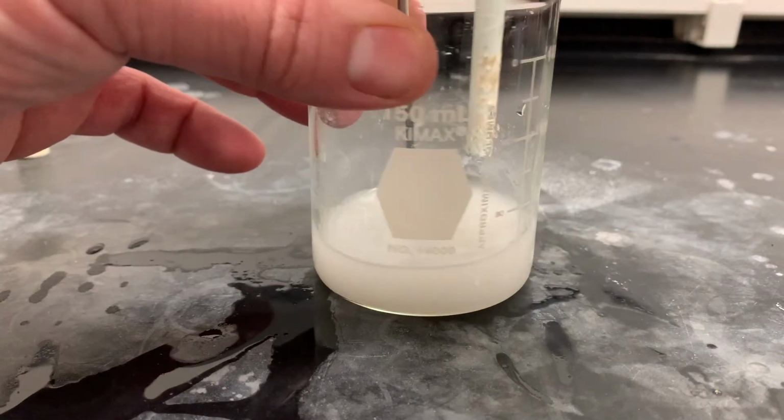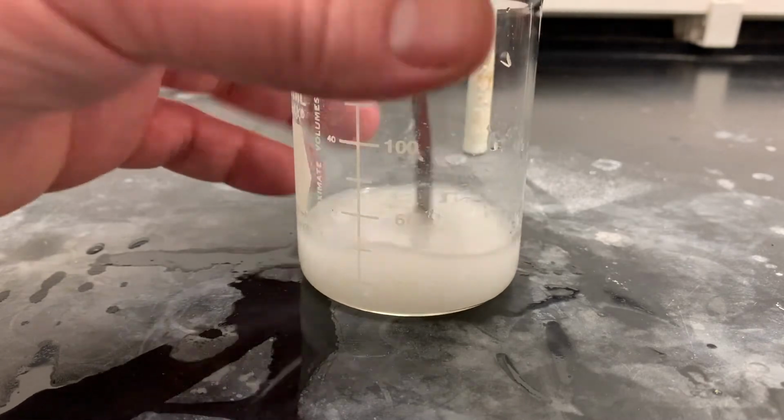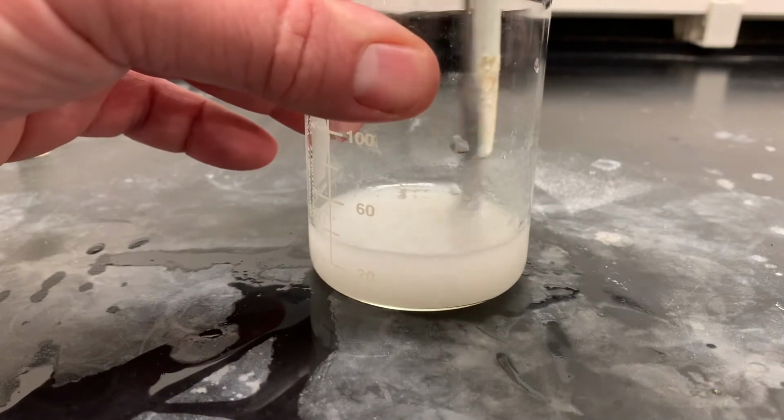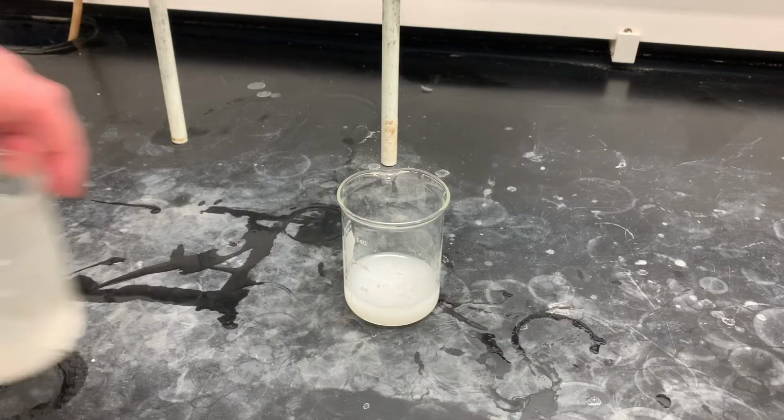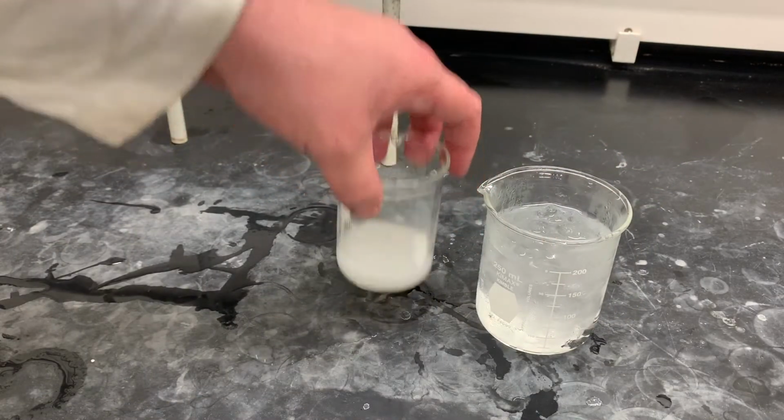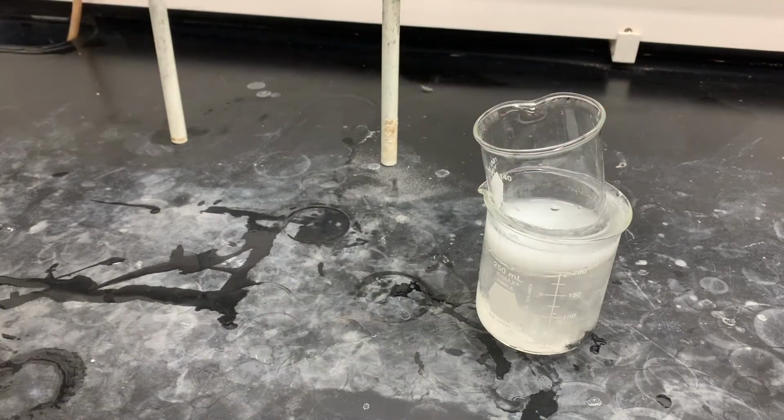And we're going to scratch here the bottom to make sure that it can crystallize, has something to start off of. We will take this, add it to our ice bath, and let that chill.